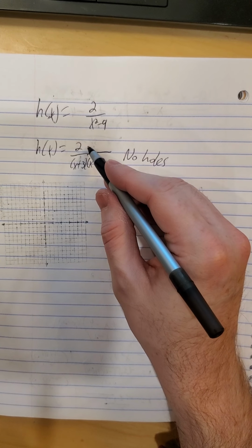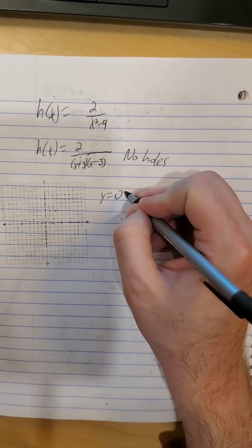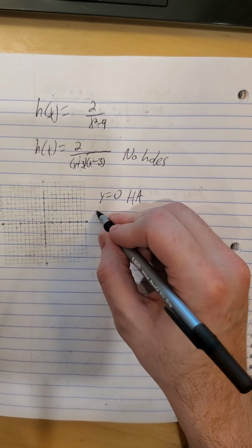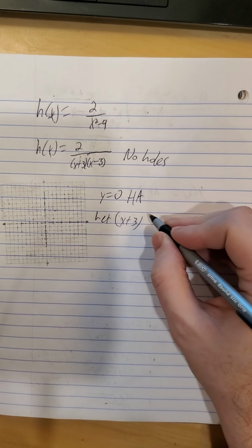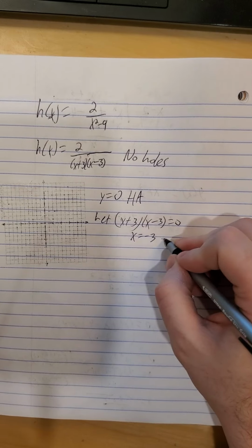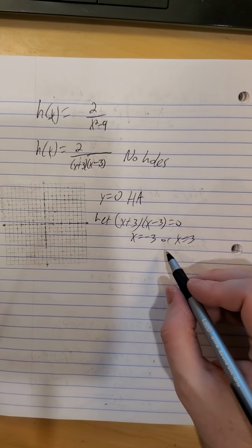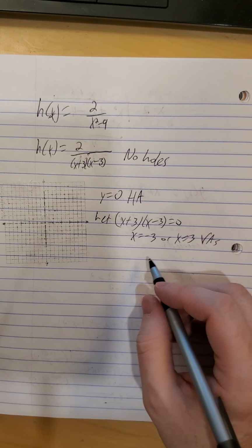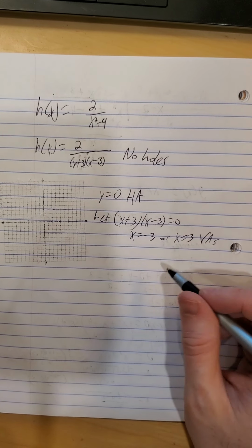The degree of the numerator is smaller than the degree of the denominator, so y equals 0 is an automatic horizontal asymptote. For the vertical one, we use our LCD line. We have a fully reduced fraction, so x equals -3 or x equals 3, so we have a pair of vertical asymptotes. No oblique asymptote this time, but we do have the horizontal asymptote.